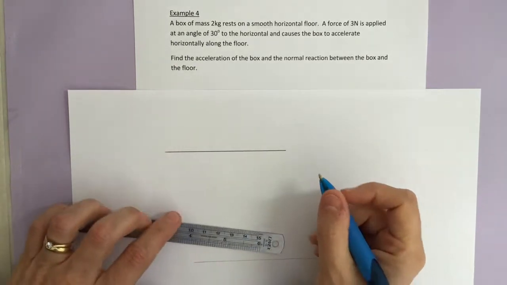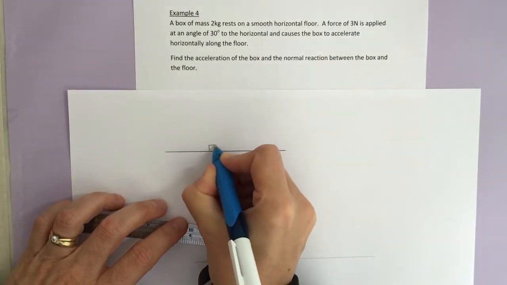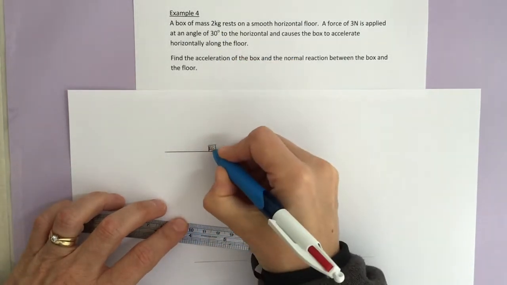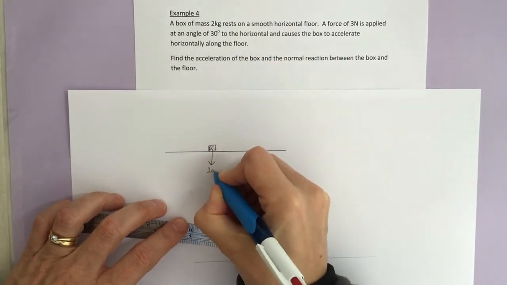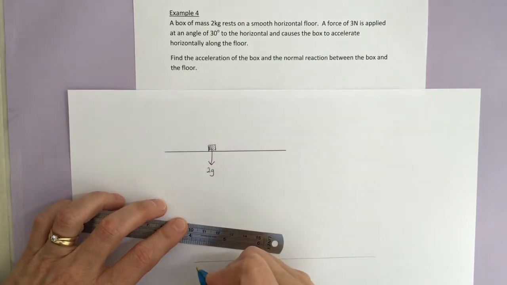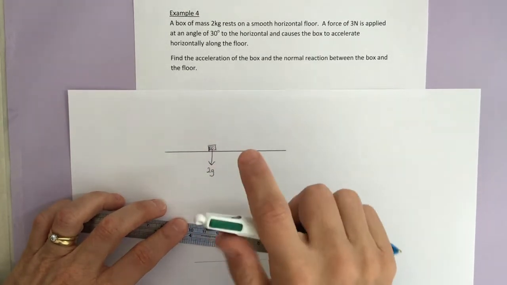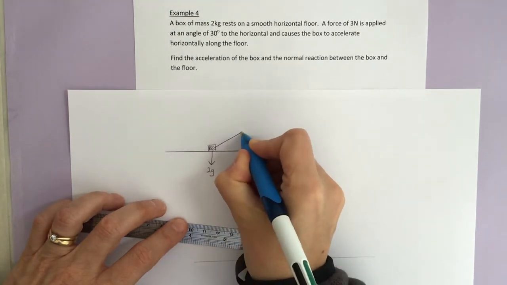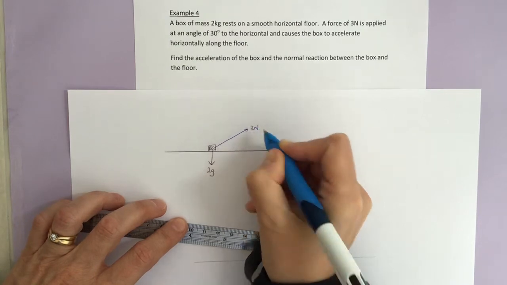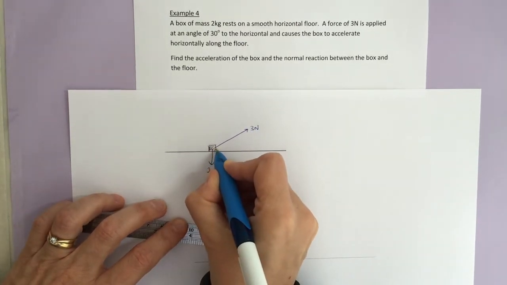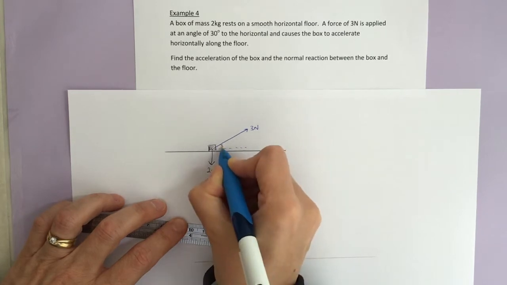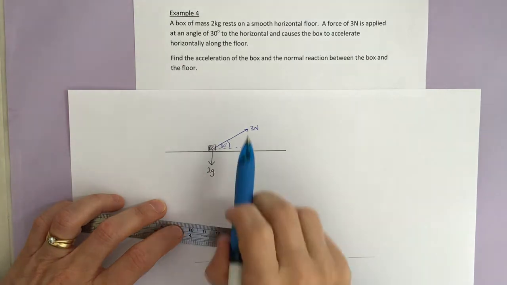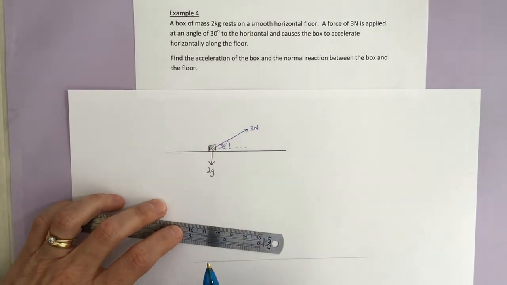So horizontal floor, smooth, we've got our box here. It's 2 kilograms, so I've got 2g acting downwards. Force of 3 newtons applied at 30 degrees. So there's my 3 newtons, and it's telling me that that is acting at 30 degrees to the horizontal. And we're asked to find the acceleration of this and the normal reaction between the box and the floor.